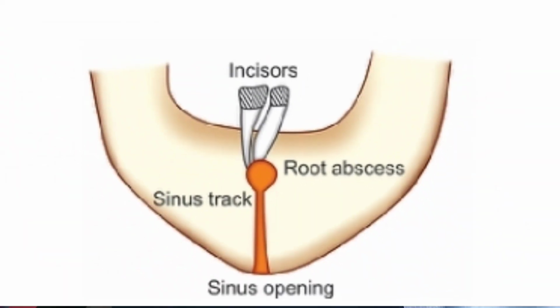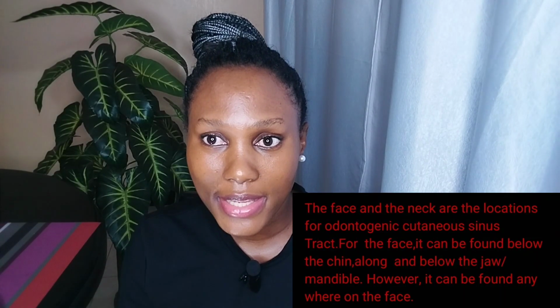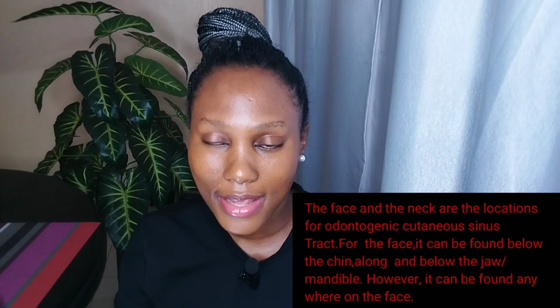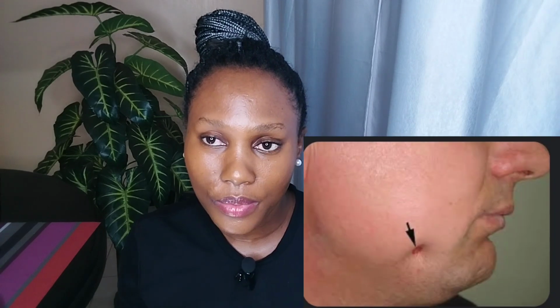And this small opening usually drains pus. Connected beneath this small opening is a tunnel that leads to the roots of the teeth. And just on the roots of the teeth is an abscess, that is a collection of pus as a result of infection of the teeth. The commonest locations for the odontogenic cutaneous sinus tract are the face and the neck. For the face, we usually find it below the chin and along the jaw, and sometimes below the jaw.